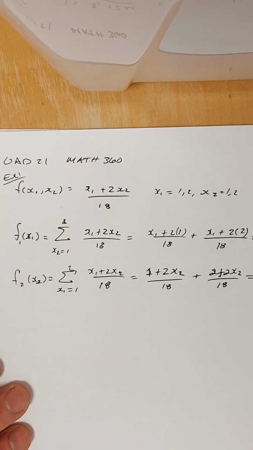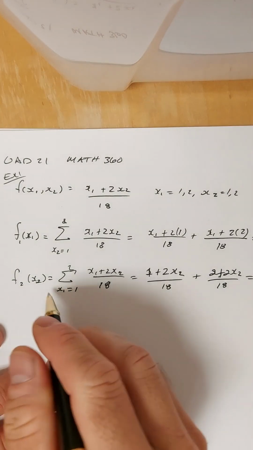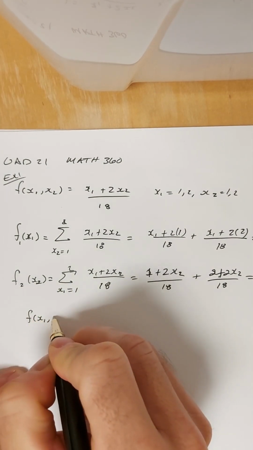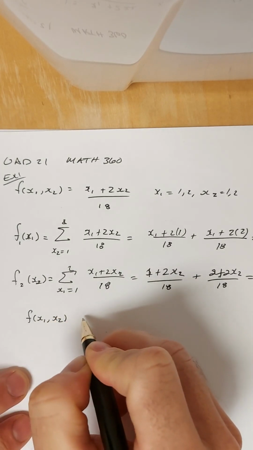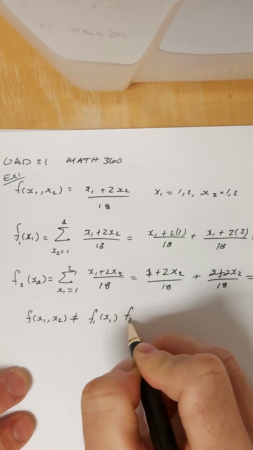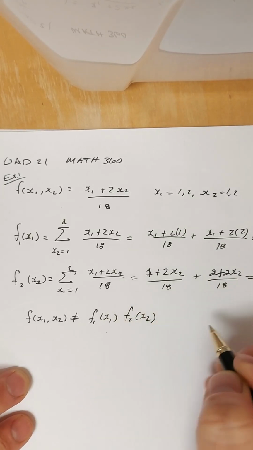Okay, so those are our two marginal probabilities, and we can note here that f of x1, x2 is not equal to f1 of x1 times f2 of x2.